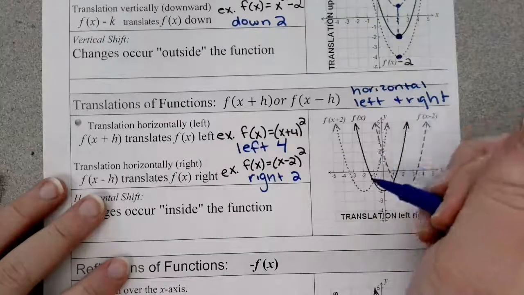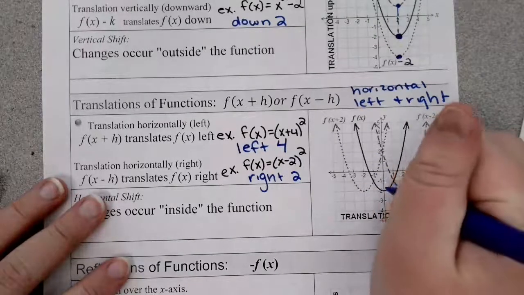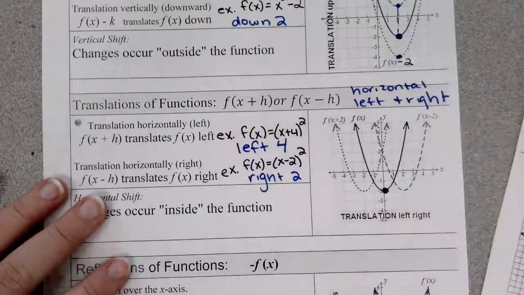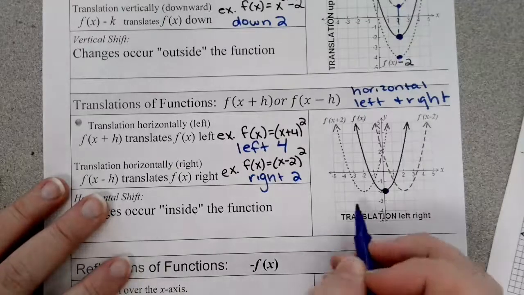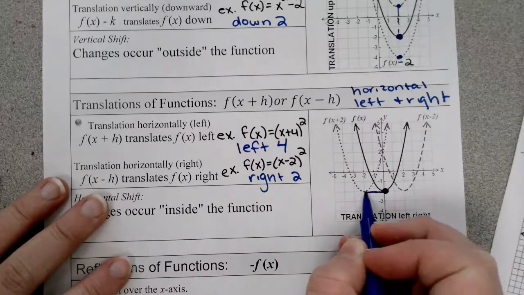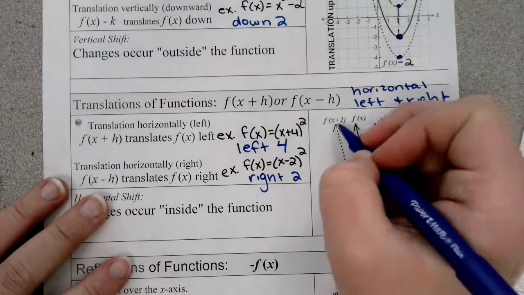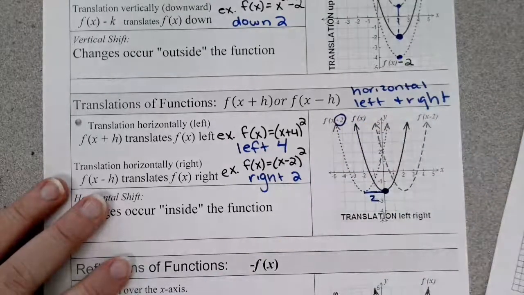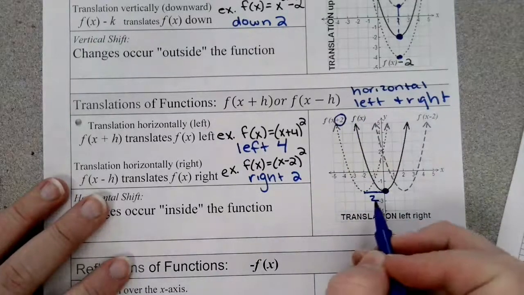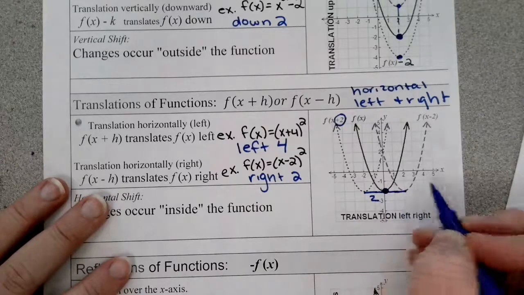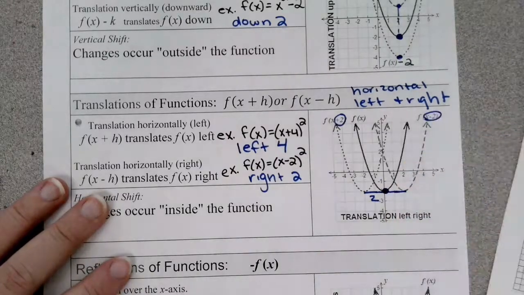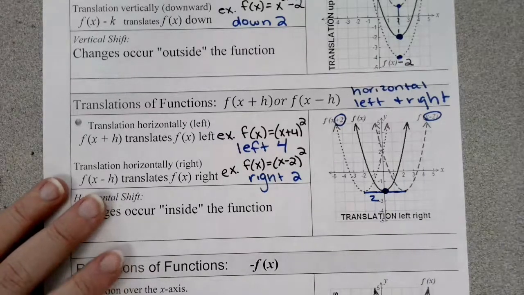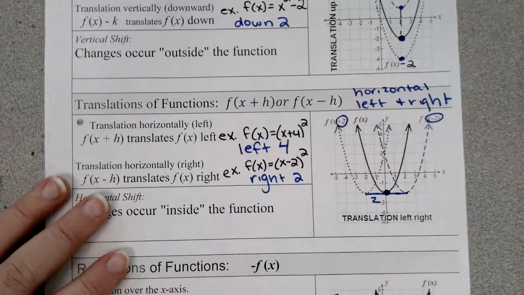Same idea here with the graph. Here's your parent function. The vertex starts there. I went 1, 2 to the left, so it's a plus 2 for that new function. 1, 2 to the right, which would be a minus 2 for that function. So those are the 2 rules you need to know. We're going to try a couple of the problems so you can just see what's actually happening.